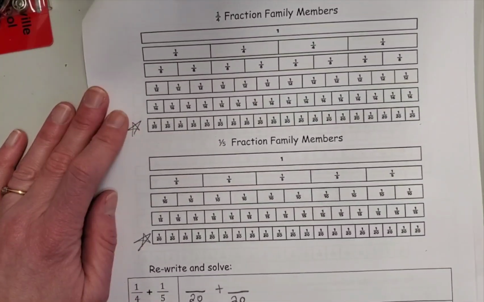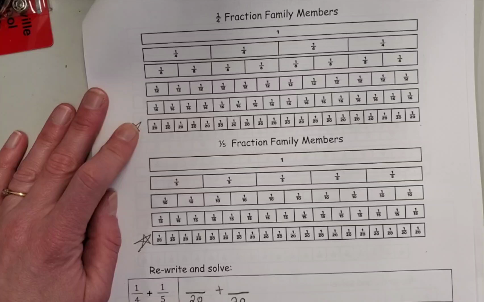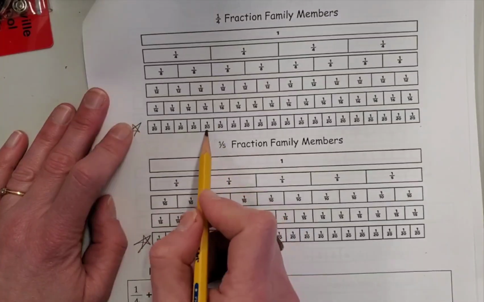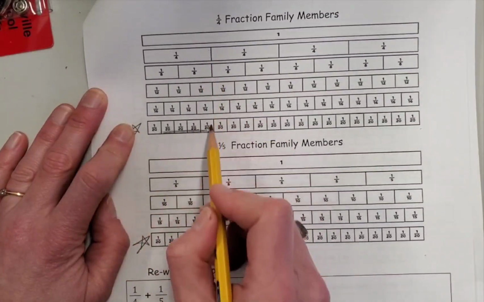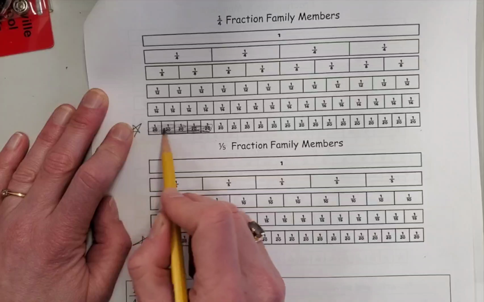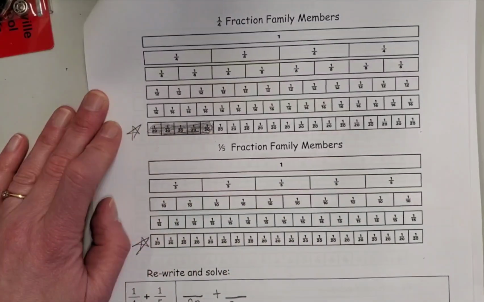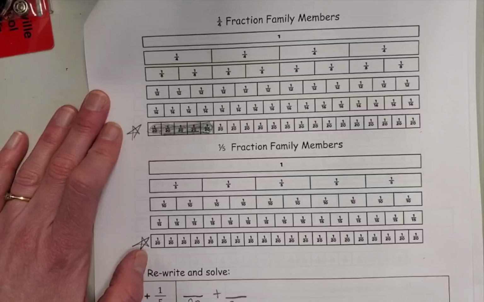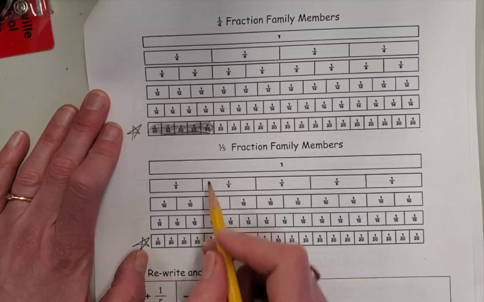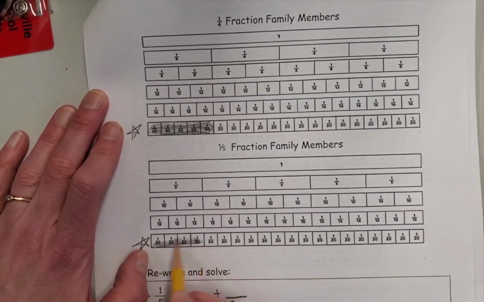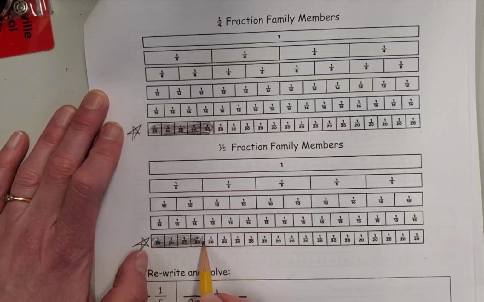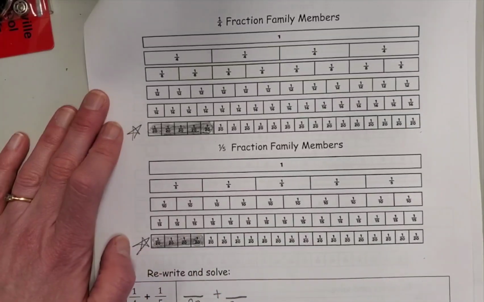If I'm talking about 1/4, how much is 1/4 in 20ths? Well, let's just color it in. My 1/4 is here. That line goes to here. 1/4 in 20ths is that many. Okay, how much is 1/5 in 20ths? There's my line. 1/5 in 20ths is that many.